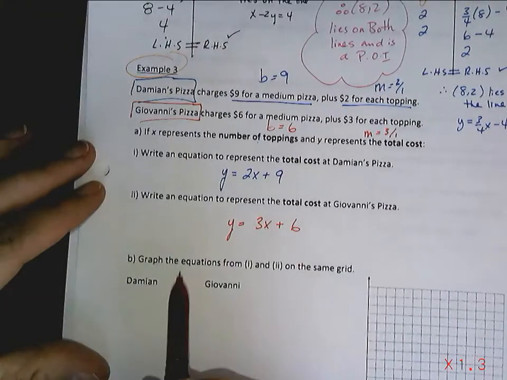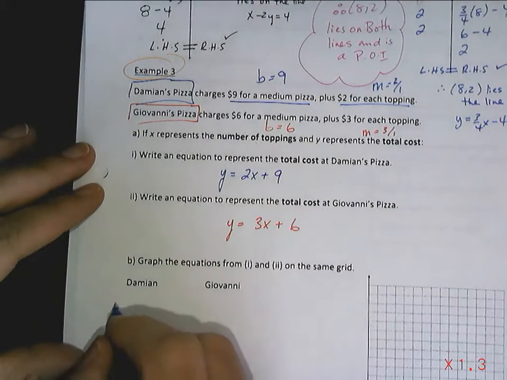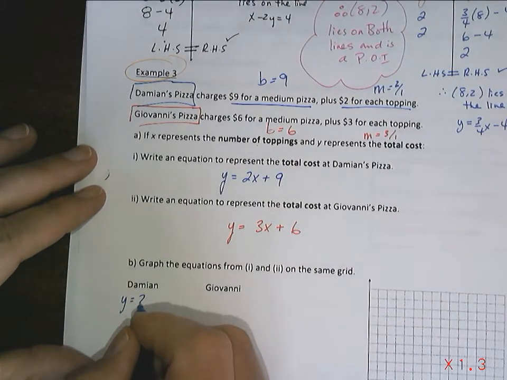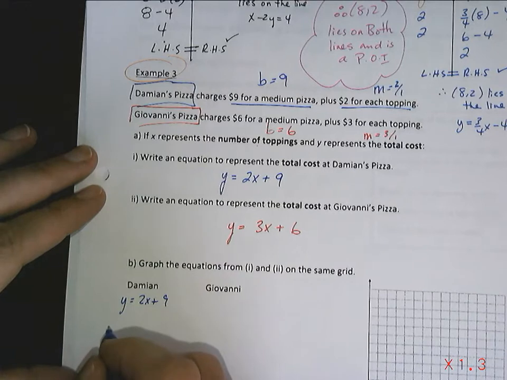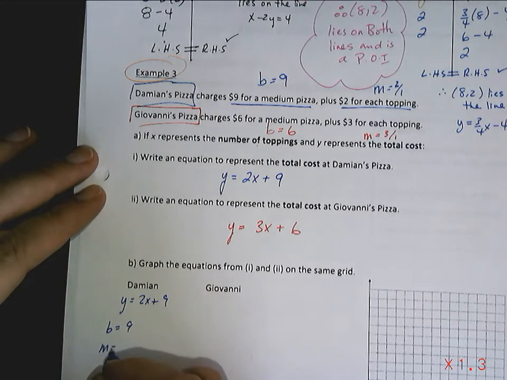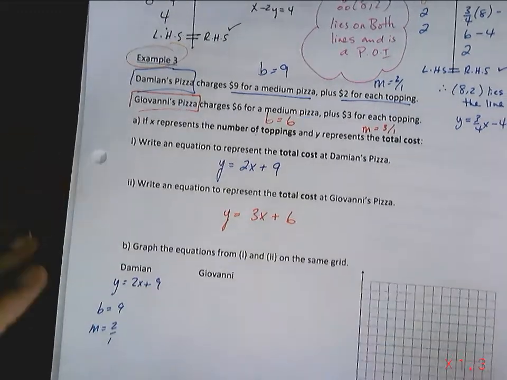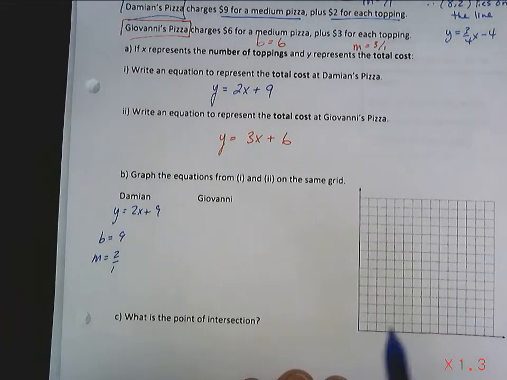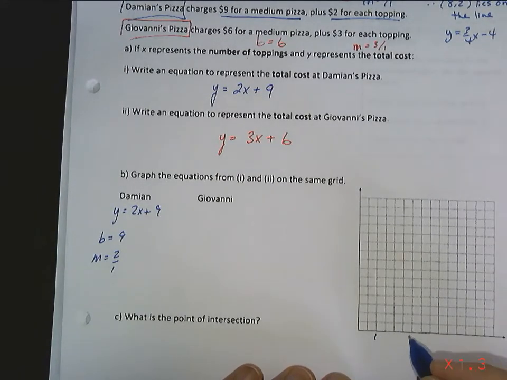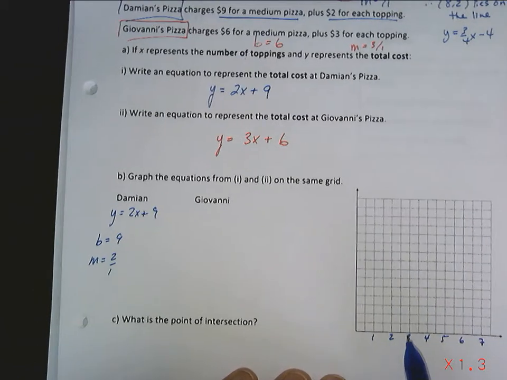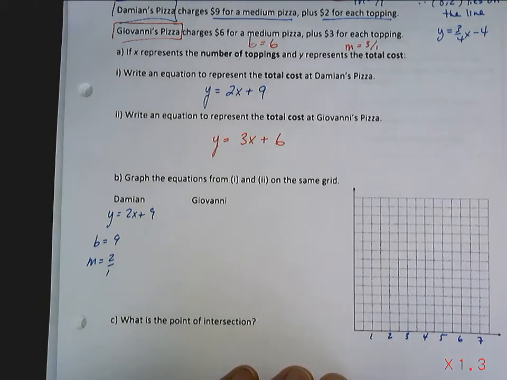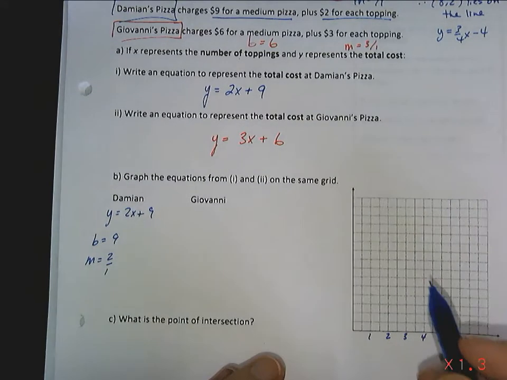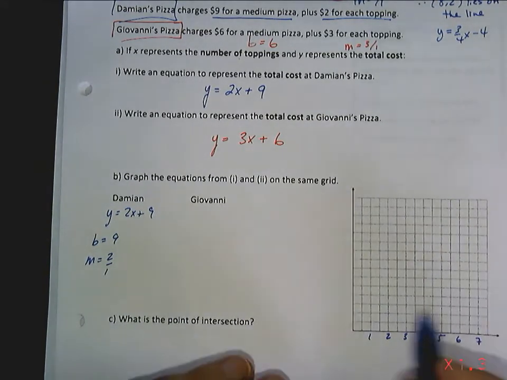So, graph the equations. All right, well, Damien is Y equals 2x plus 9. So the B value is 9. The slope is 2 over 1. So if I go to graph that, let's see. I'm going to want to go over by maybe 1 topping, 2 toppings, 3, 4, 5, 6, 7. Notice how I'm going over every second hash mark. And for the price, I think I'll go up by maybe every $2.